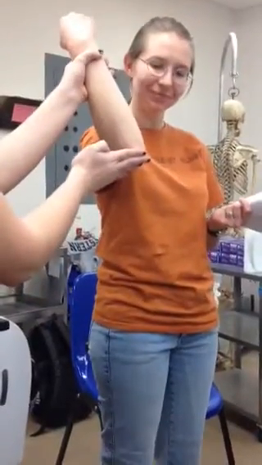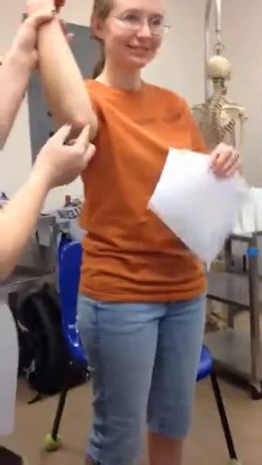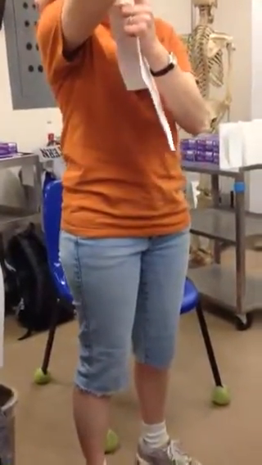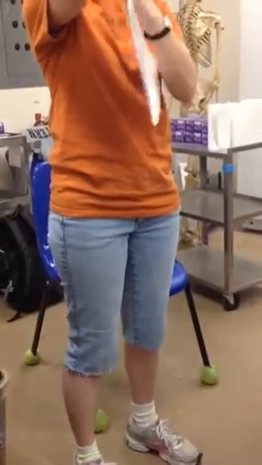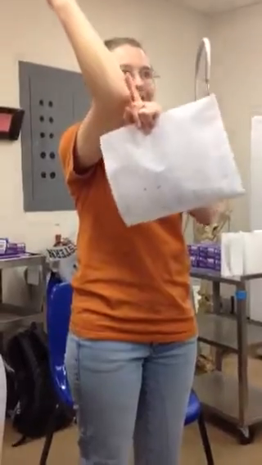Okay, medial epicondyle. Is it this one? Right there, it's that one. So your elbow, and then you have that little gap in between, and there's another bone right there. And right in between, I heard someone say funny bone. That's where the nerve... Does anyone remember the name of that nerve? Your ulnar nerve. Yep. Awesome.